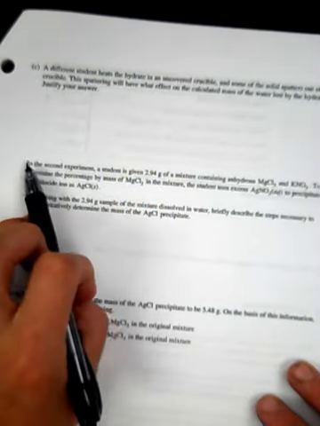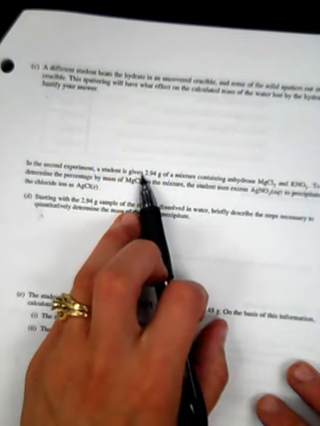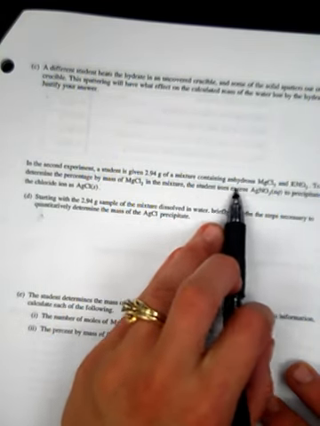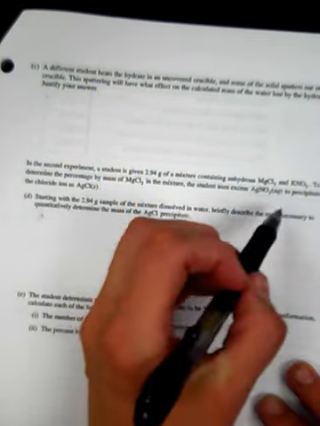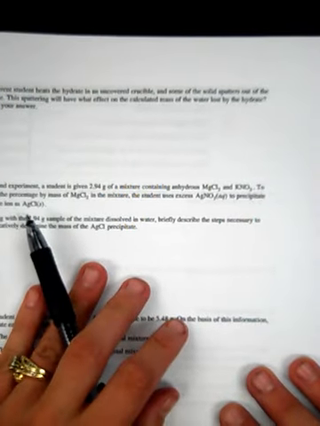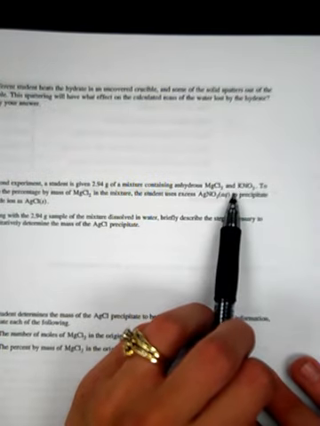Okay. Next is a kind of unrelated question, but we'll be doing it in our lab for the 2-day, 3-day lab, depending on how many days it takes us to get it done. Brand new question. It says, in a second experiment, a student is given 2.94 grams of a mixture containing anhydrous magnesium chloride, so without water, so it's not the same thing we're dealing with, and potassium nitrate.